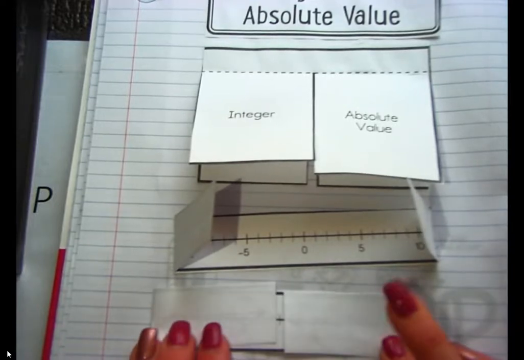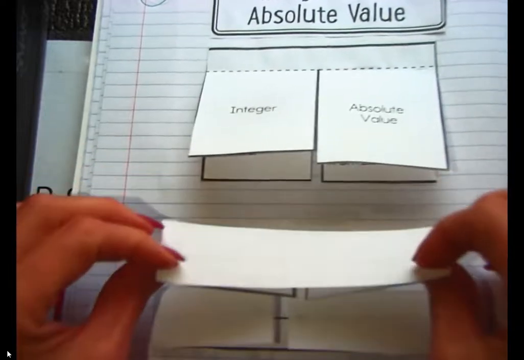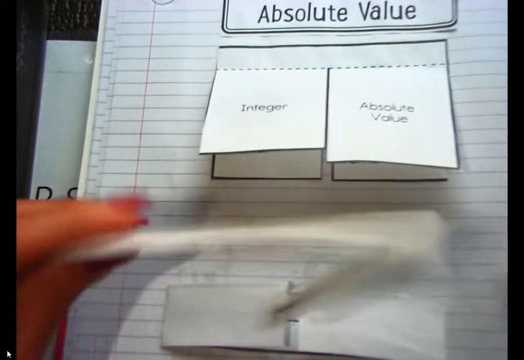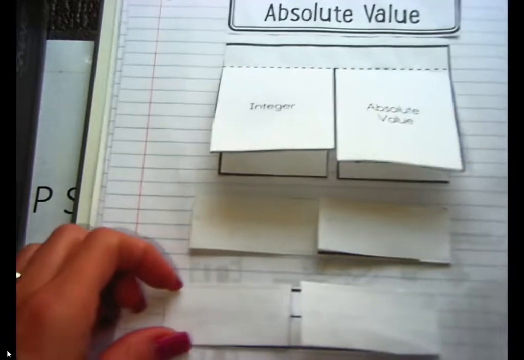All right. And then underneath, you're going to glue each of these number lines down. Like so. That's right.